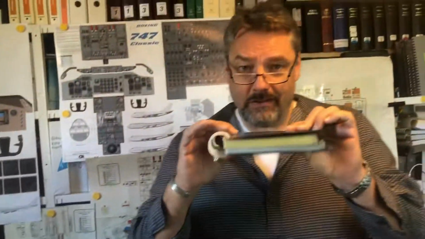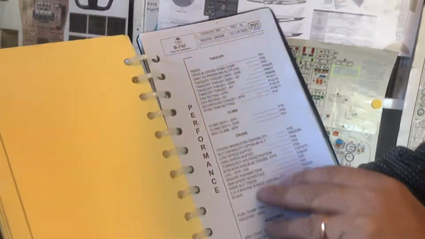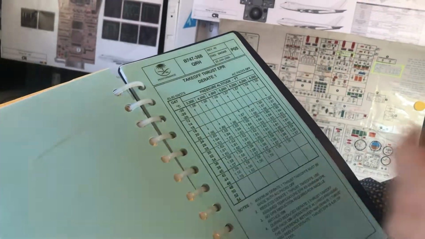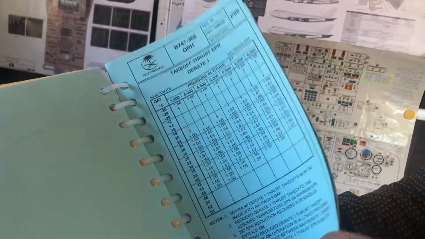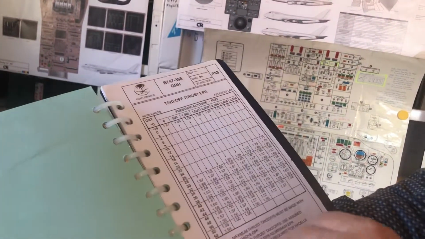Look how thin it is, how few pages, and they are cardboard pages, you know. And it had not only the procedures, it also had some performance chapters, because we didn't have, of course, a flight management computer, so everything had to be calculated manually.